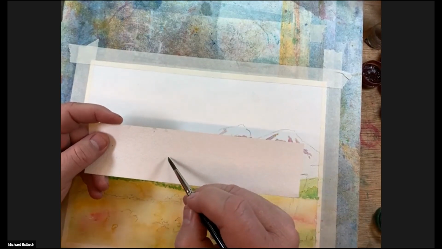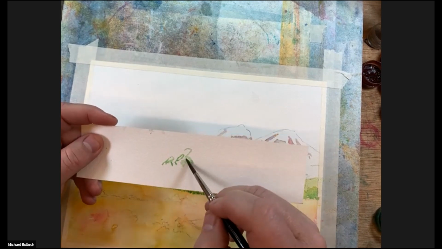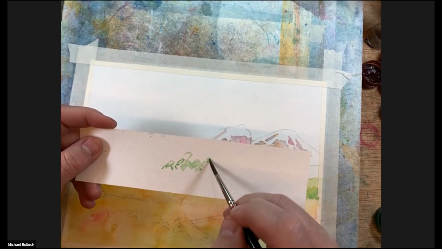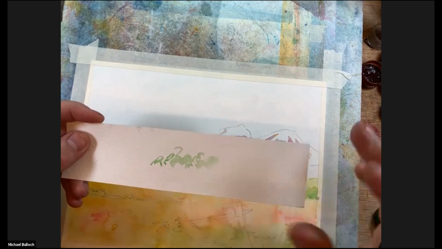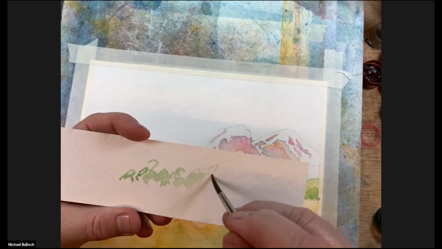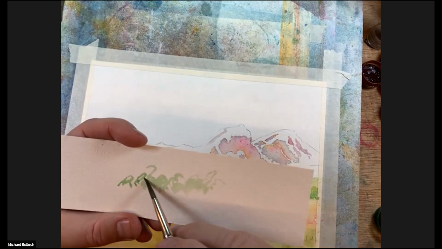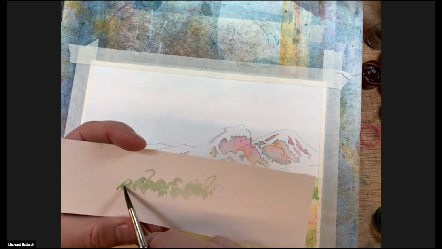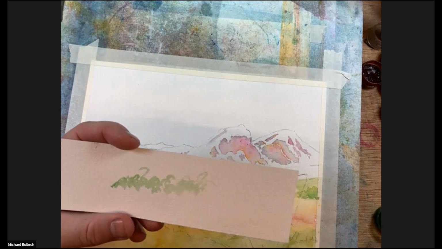Really, I'm just taking my brush and doing little scribbly squiggles. I'm pressing down and getting thicker lines like that. And then I'm raising the brush up a little bit to get these thinner lines. And where I feel like maybe I need a little more water, I go back in with the side of the brush a little bit.